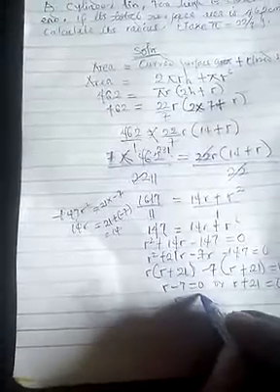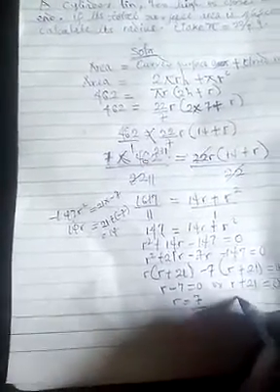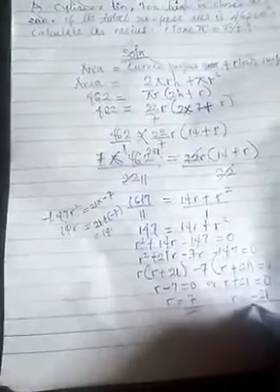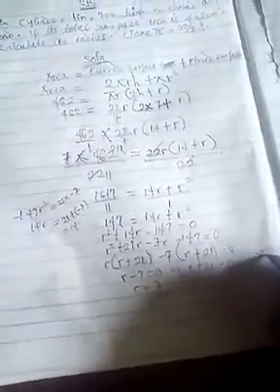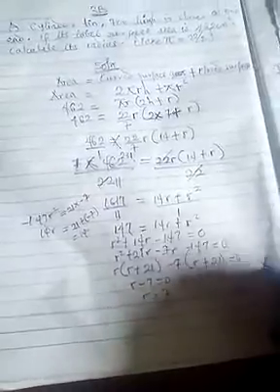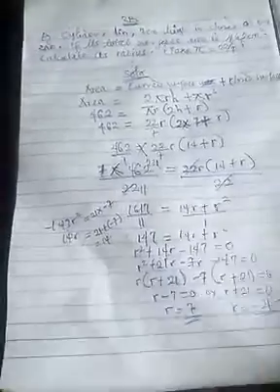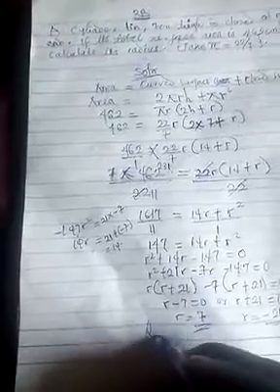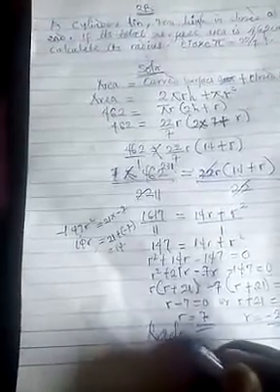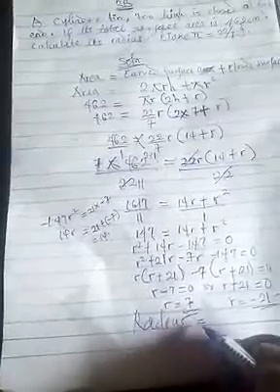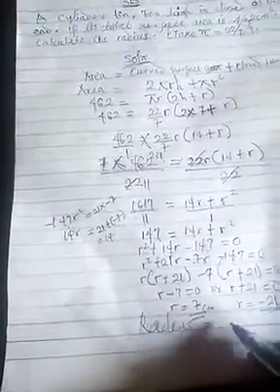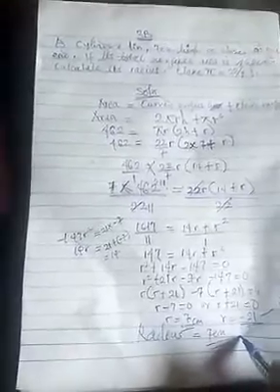So r will be equal to 7, because by the time you bring minus 7 it becomes 7, and r equals minus 21. Of course, radius can never be negative, so we render this immaterial while we pick the positive value as the correct answer. So the answer now, which is r, or radius, will be equal to 7 centimeter. So that is the radius for this question.